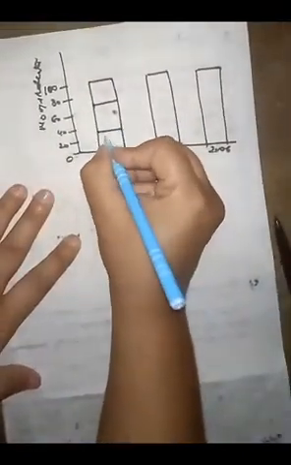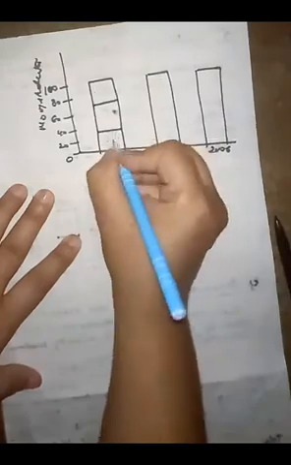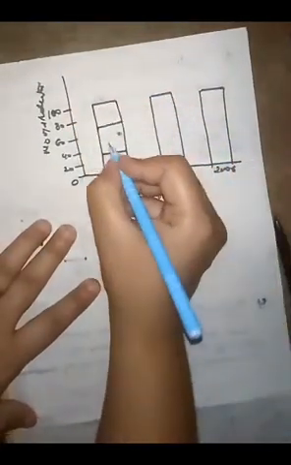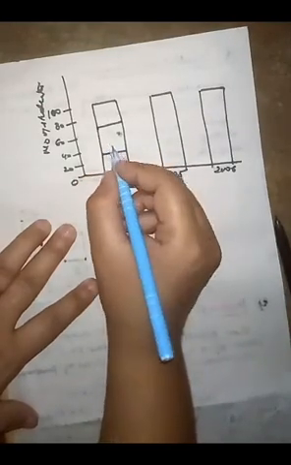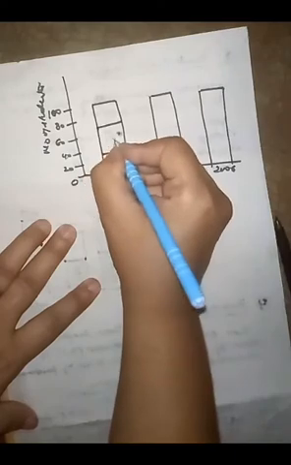This one is 28.79, and this is 100, and this is the arts, and this is science. Science is 48.48.